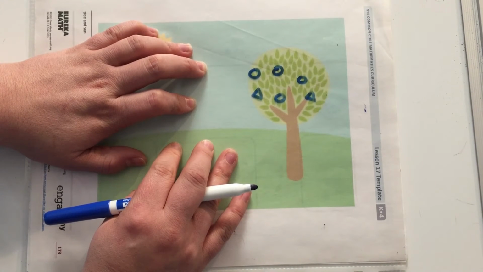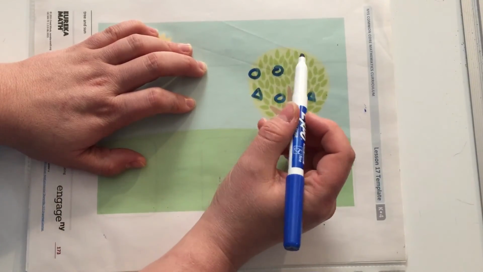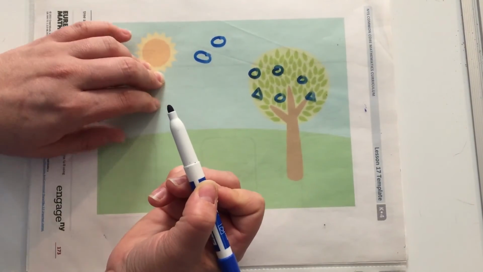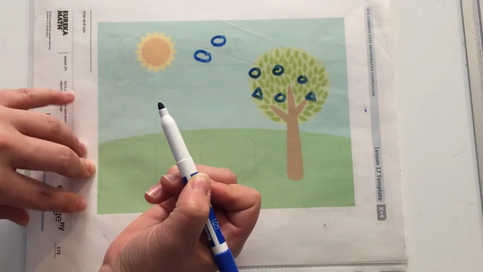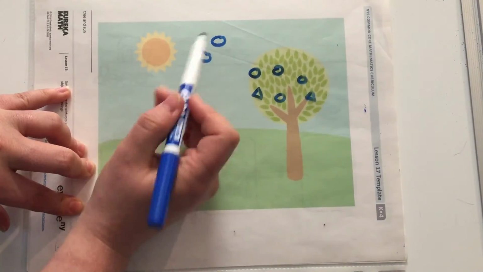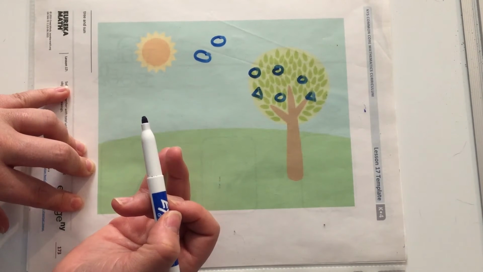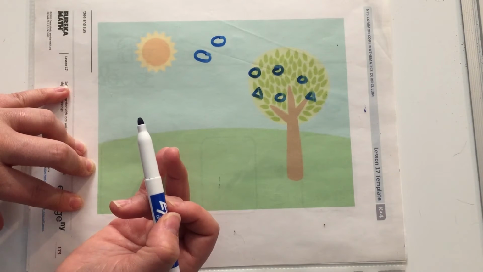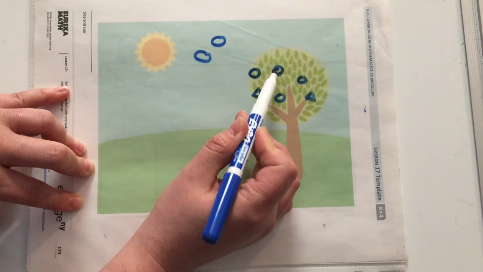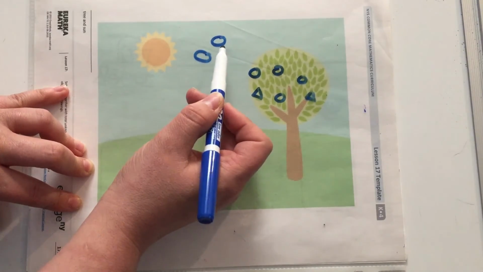Now, let's pretend 2 more robins are flying. We're going to show them as circles. How many robins are there in all? Remember, I had 6 robins in the tree and 2 were flying. How many robins are in all? Your teacher's going to pause the video. We have 8. 1, 2, 3, 4, 5, 6, and I count 2 more, 7, 8.